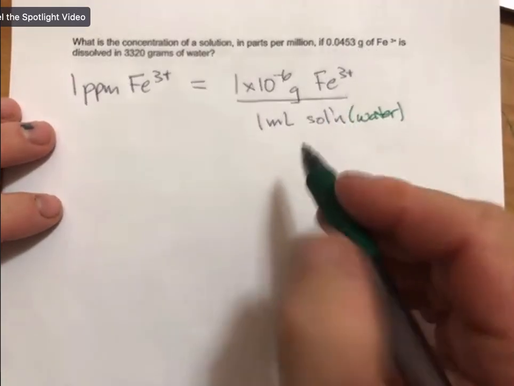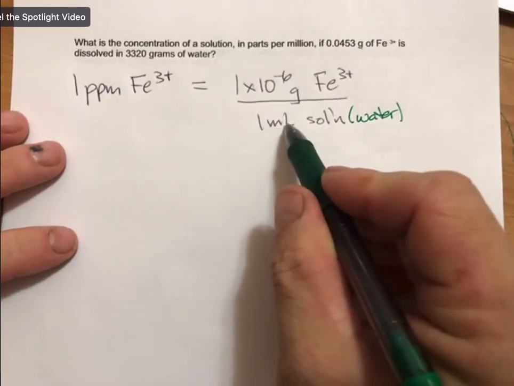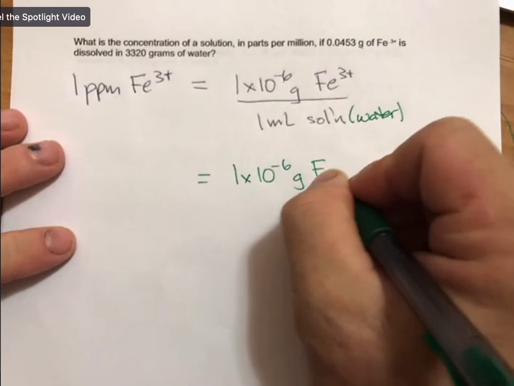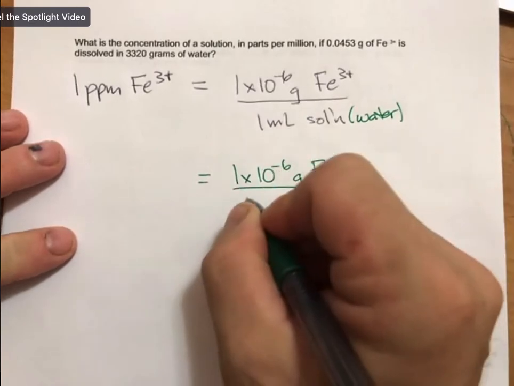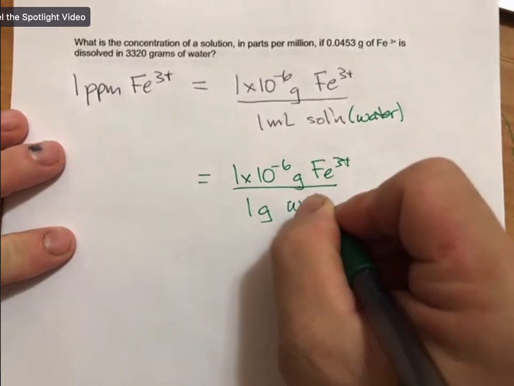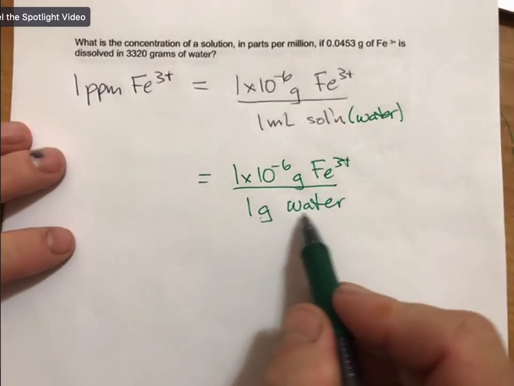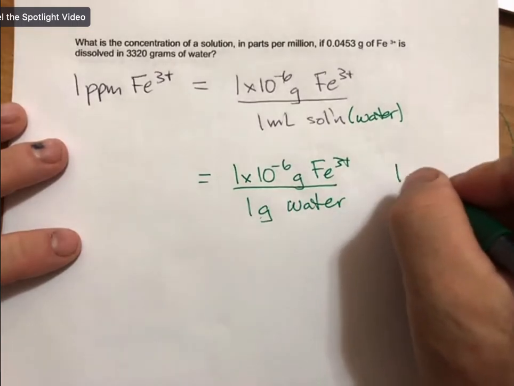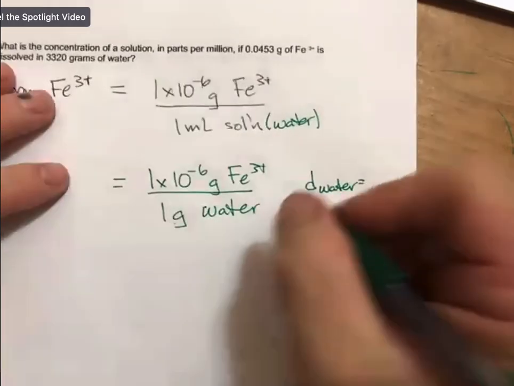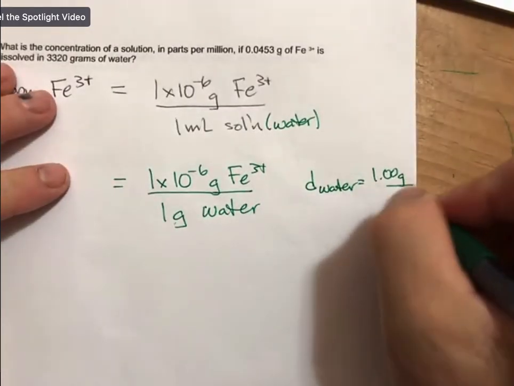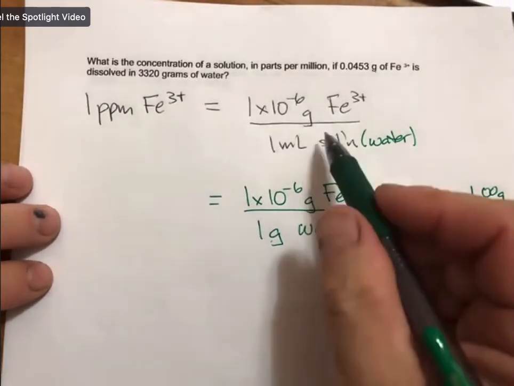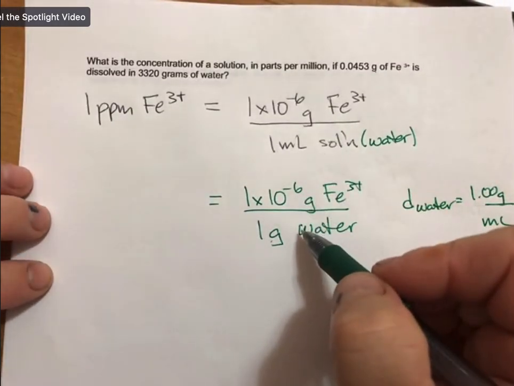The other thing that you'll oftentimes see is instead of milliliters, here, I'll just write it out the full other way, in grams of water. And milliliters and grams for water are equivalent because the density of water is 1.00 gram per milliliter. So again, you'll see different versions of this.